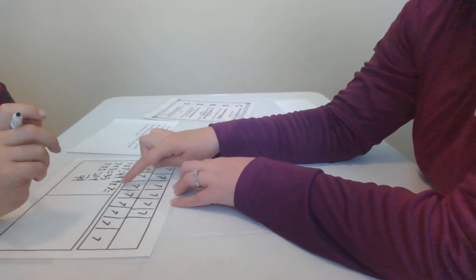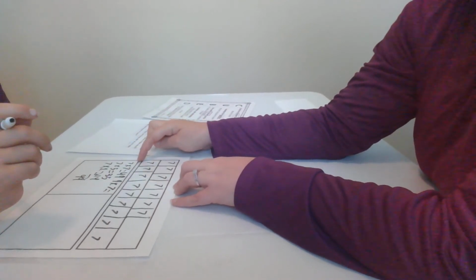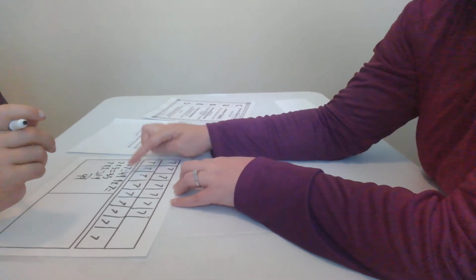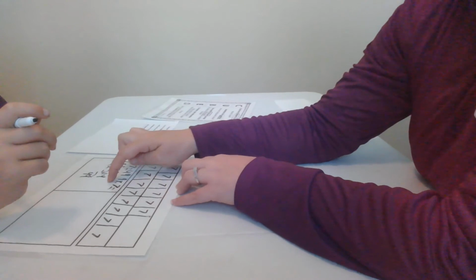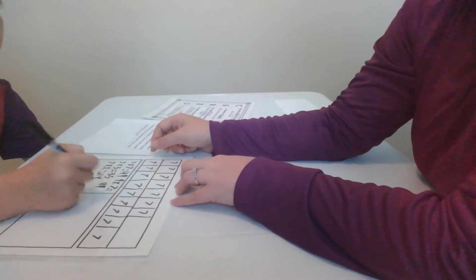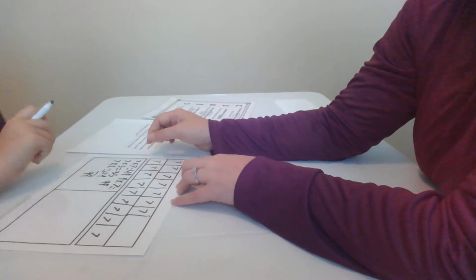If we don't know what 9 times 7 is, remember we just learned what 7 times 7 was. 7 times 7 is 49. So we can write that here. Let's put 7 times 7 equals 49.